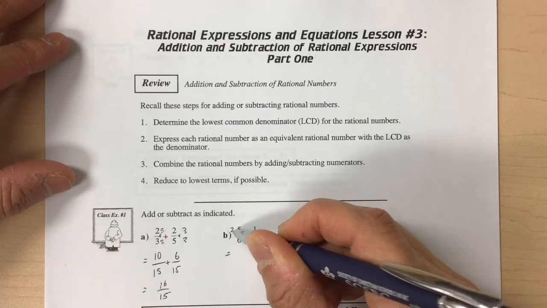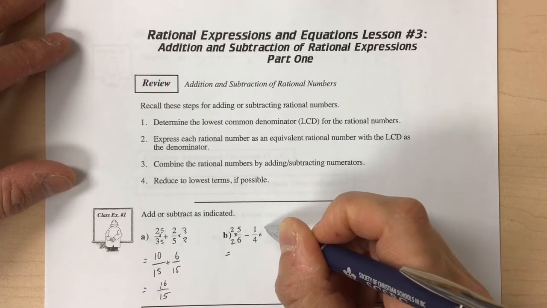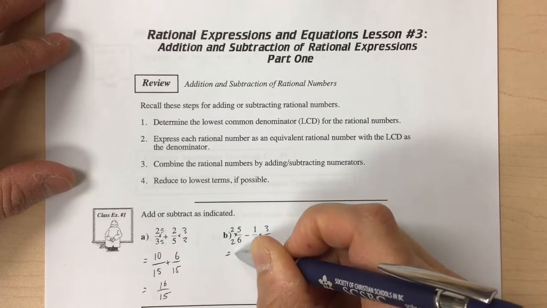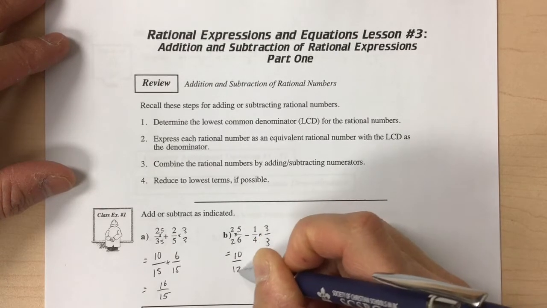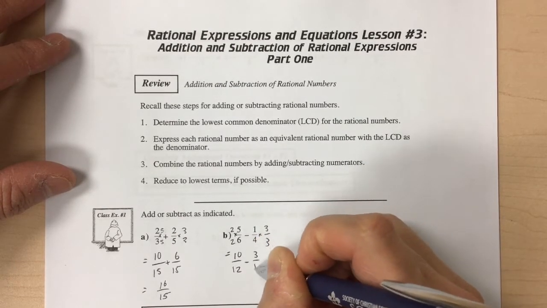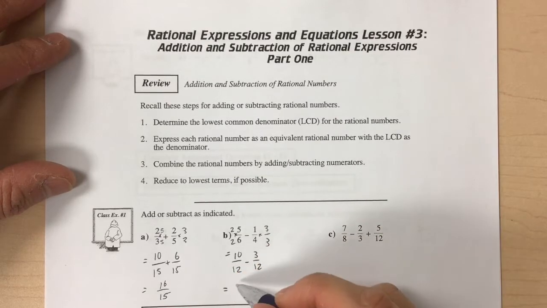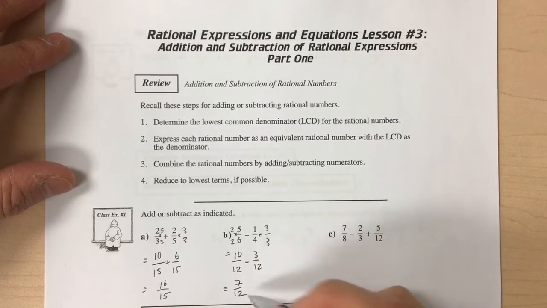So 5 and 6 I would multiply by 2, and 1 and 4 I would multiply by 3, leaving me with 10/12 subtract 3/12, which would ultimately simplify to 7/12.